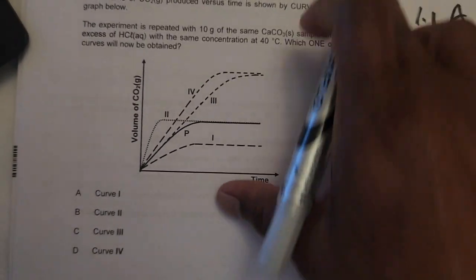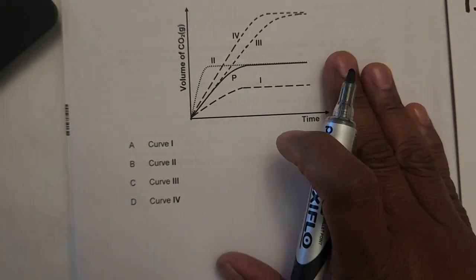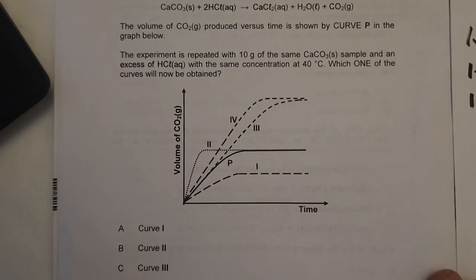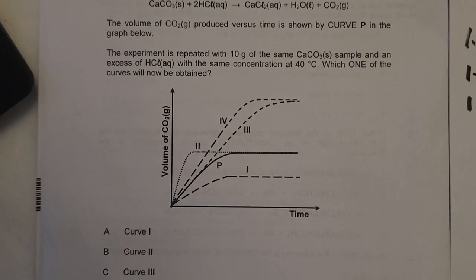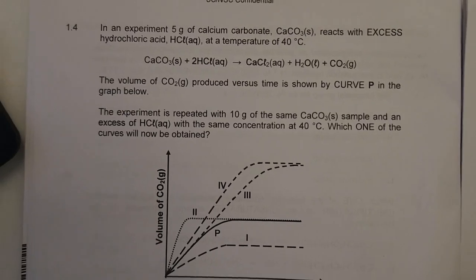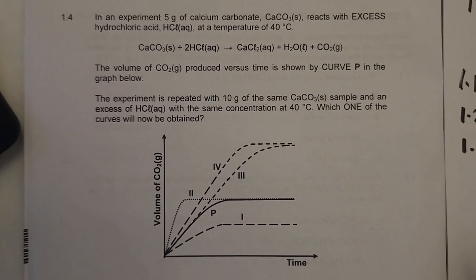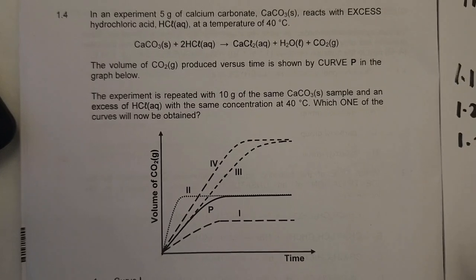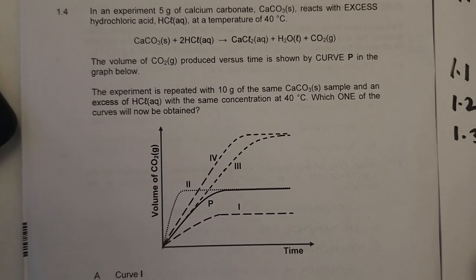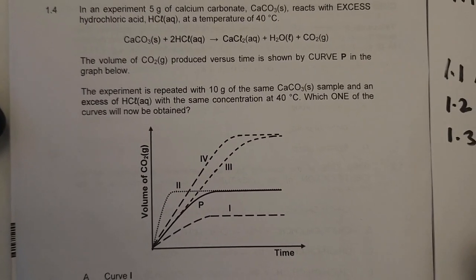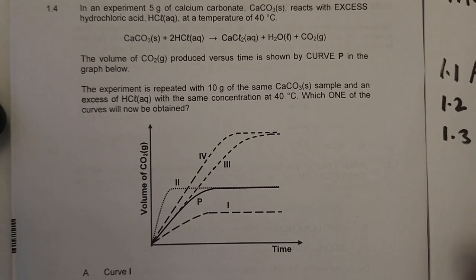1.4. Very interesting question that needs a lot of thinking, but let's go through it. In an experiment, 5 grams of calcium carbonate reacts with excess hydrochloric acid at a temperature of 40 degrees Celsius.